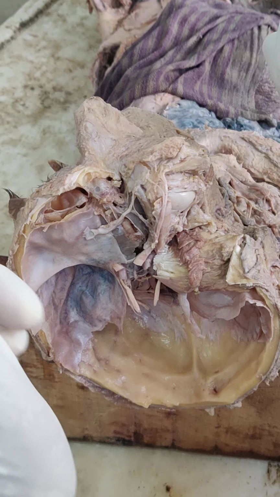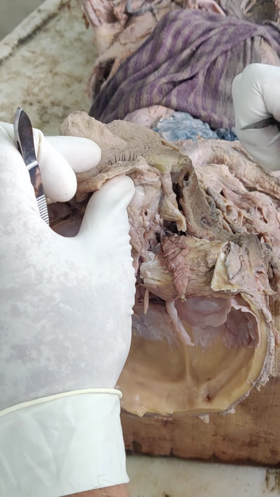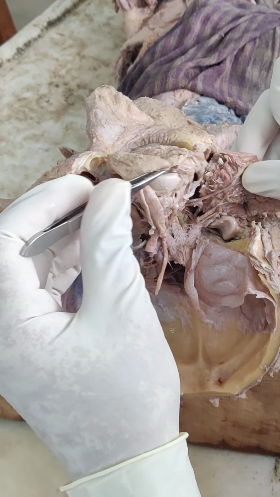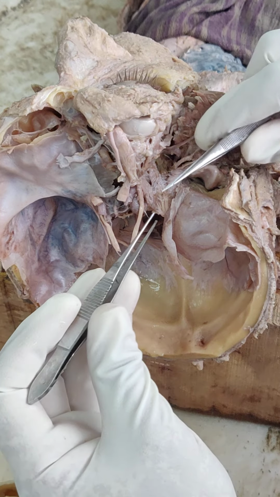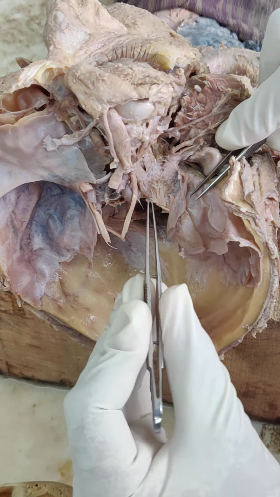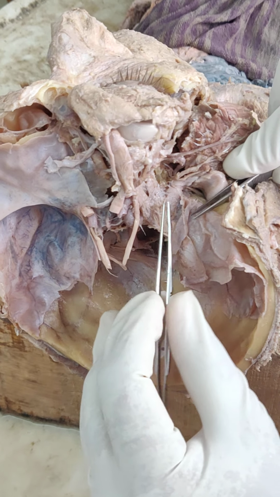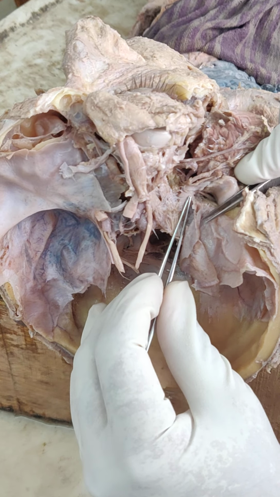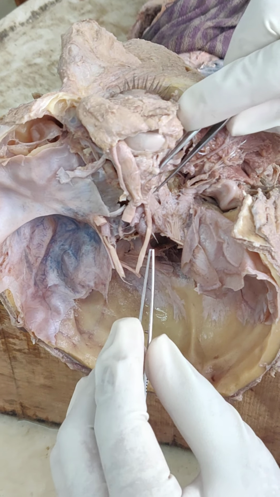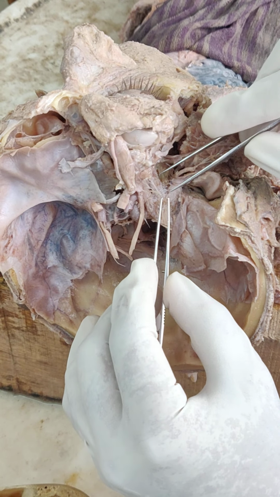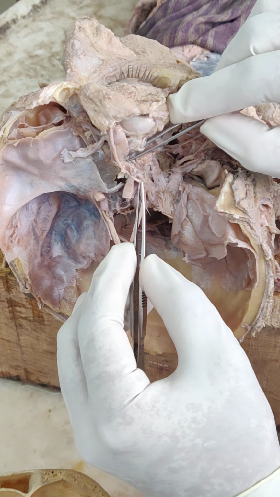Another nerve lies on the ophthalmic. Here I will show you, reflecting the temporalis muscle, there is the trigeminal ganglion. This is the ophthalmic division, this is the maxillary division, and this is the mandibular division. From the ophthalmic division, you can see the first nerve we already discussed. It is the frontal nerve.